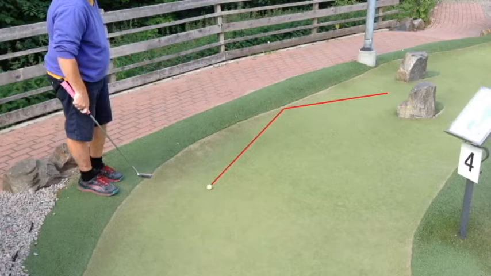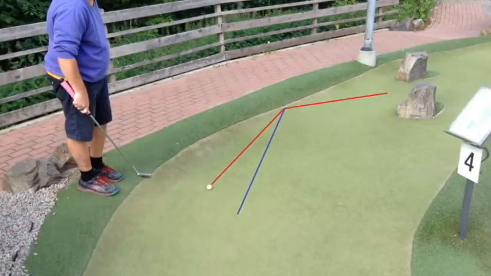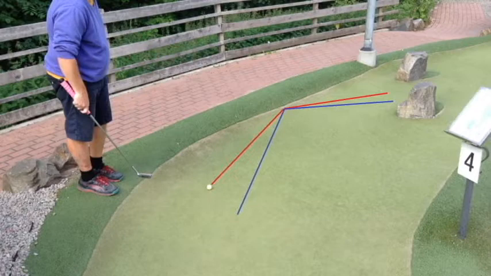This is a narrow angle. You have the input angle and you have the output angle. And this is what it could look like with a wide angle.